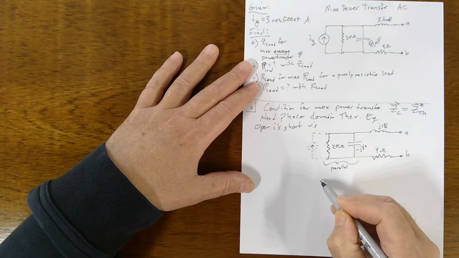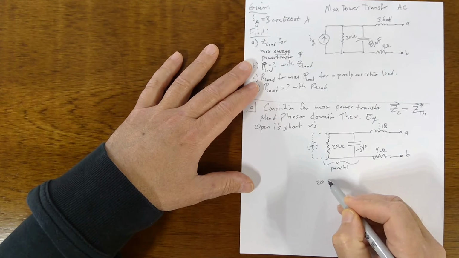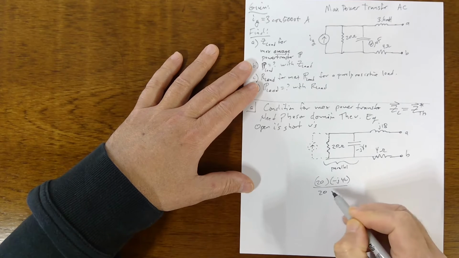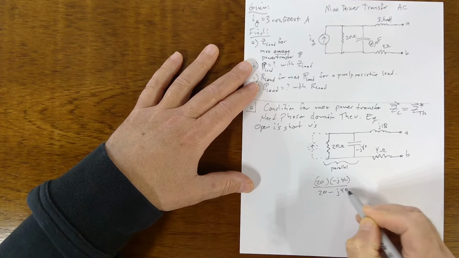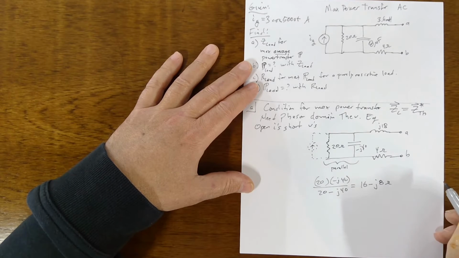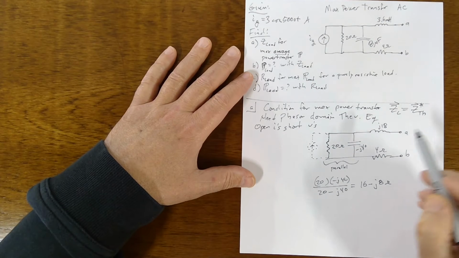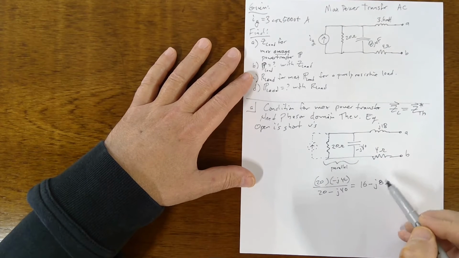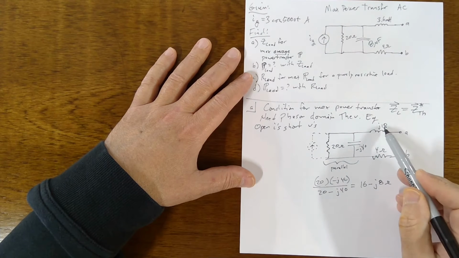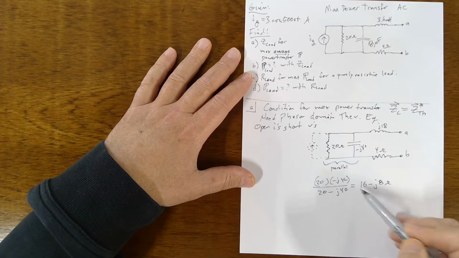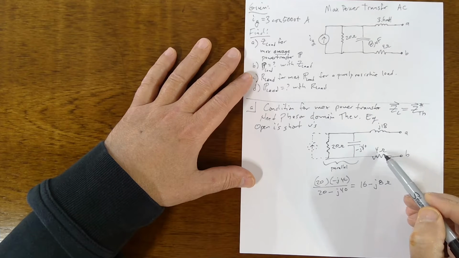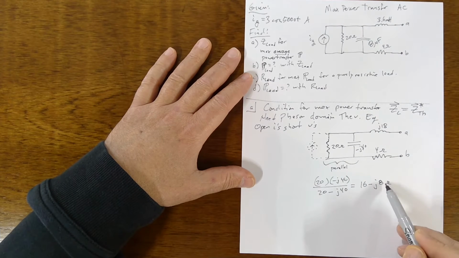So 20 times minus j40 over 20 plus minus j40 is going to be 16 minus j8 ohms. Now we could put that in there and add it up with these other two, which are in series. The j18 and the 4 would be in series with this 16 minus j8.